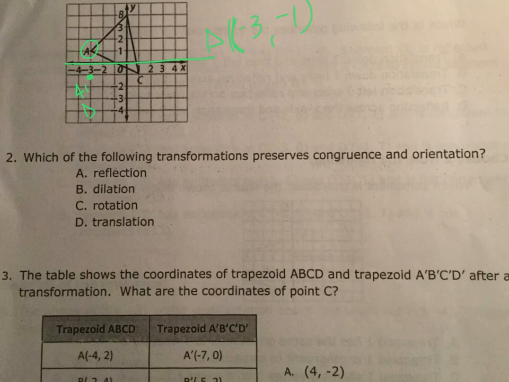Okay, number 2, which of the following transformations preserves congruence and orientation? So preserves means to, like, keep. Congruence means they are the same. And orientation, in this case, means we're going to be facing the same way. So the way we're facing. So let's look at these.